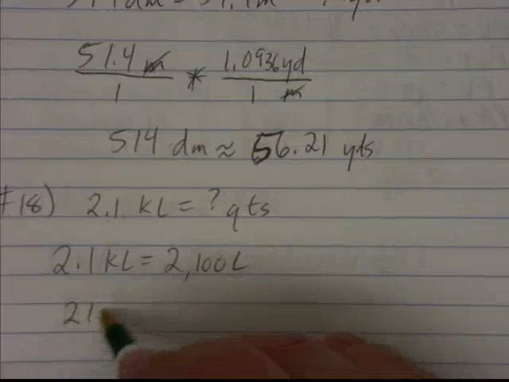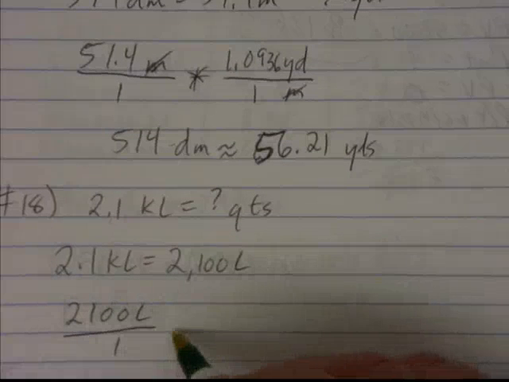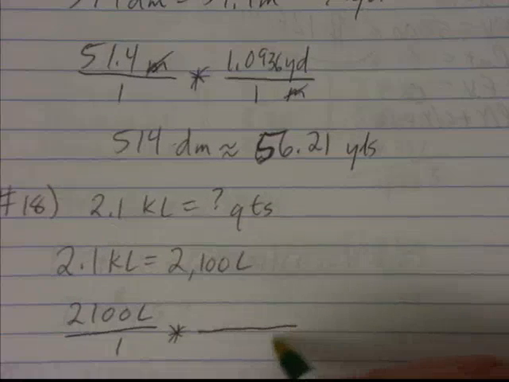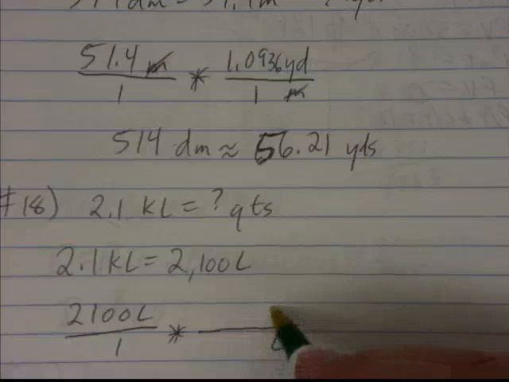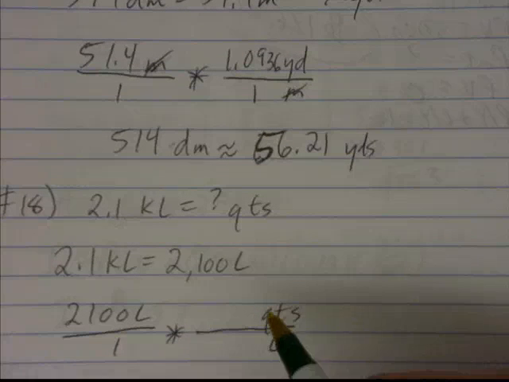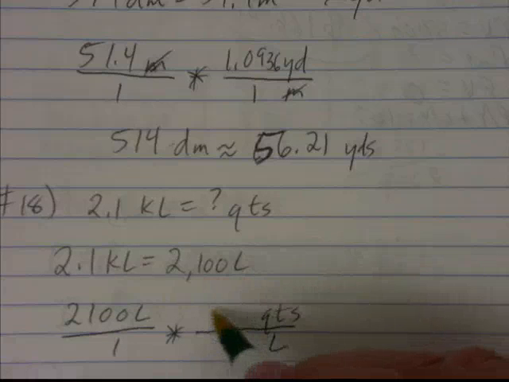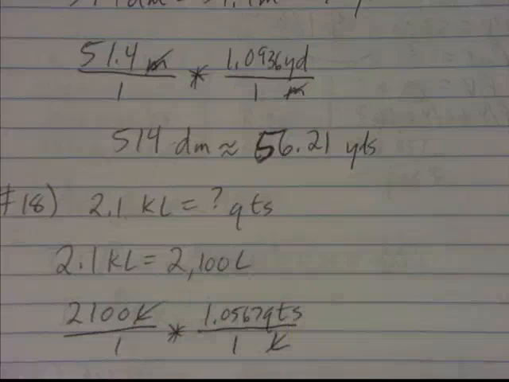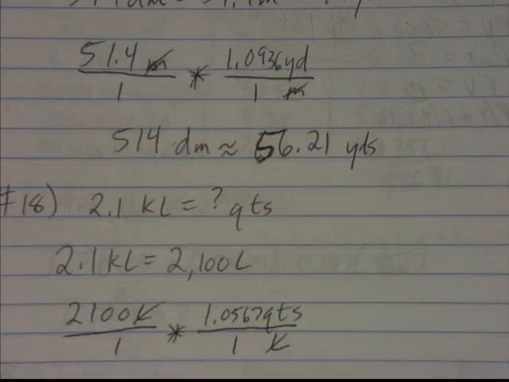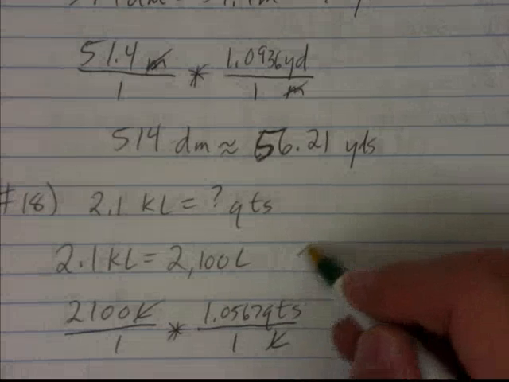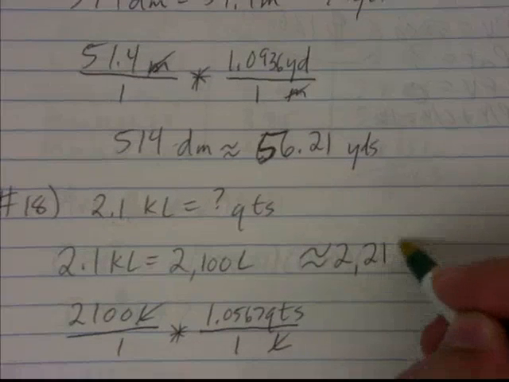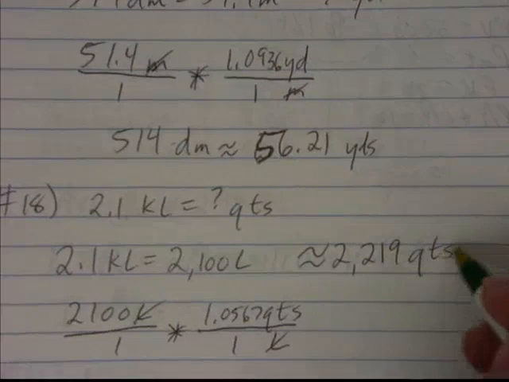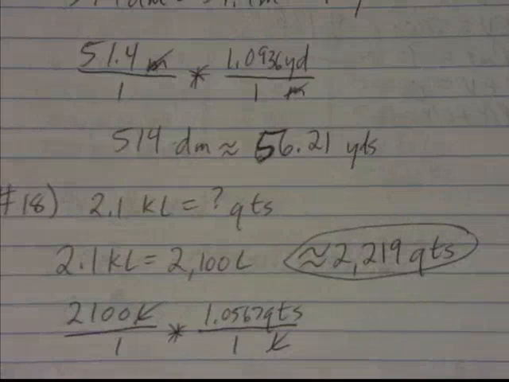And I'm going to take that, turn it into a fraction, and multiply by a unit fraction where I have liters in the denominator, so they'll cancel. I have quarts in the numerator, and 1 liter is equal to 1.0567 quarts. So I'm just going to multiply those, and I will get about 2,219 quarts as my answer.